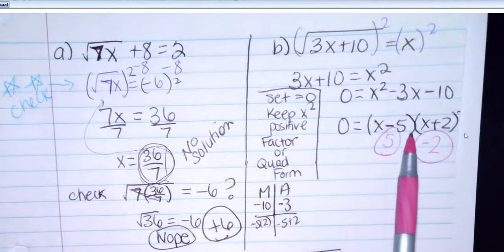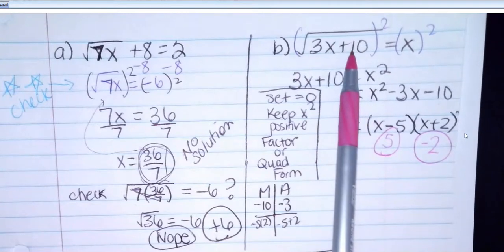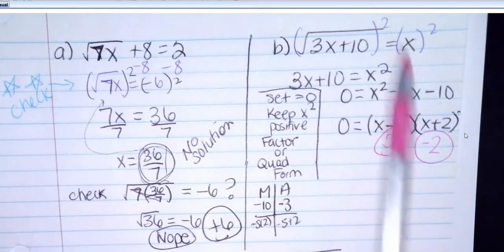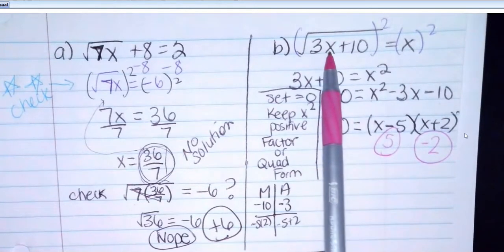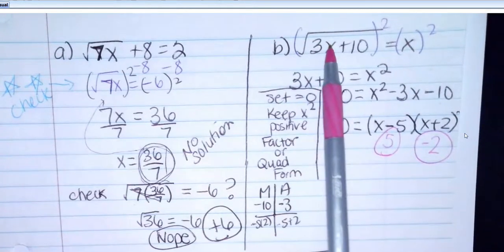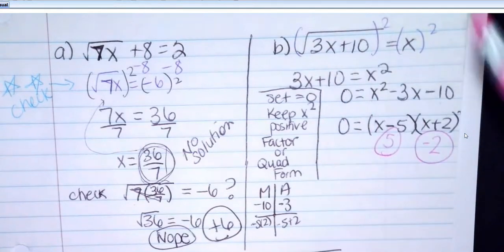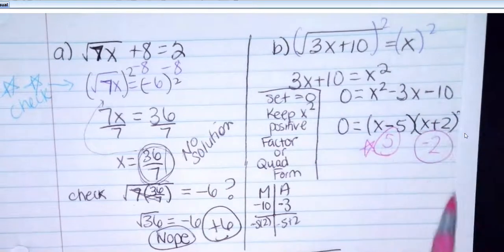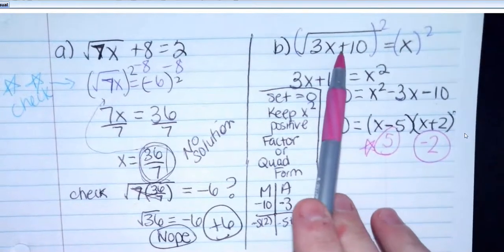Now to check my answers, we already had the radical isolated in the problem the way it was given to us, so I'd plug them back into the original problem there. If you plug in 5, 3 times 5 is going to be 15, plus 10, we get 25. Square root of 25 is 5, so this is golden. Now, -2, you cannot have a square root equal to a negative number.